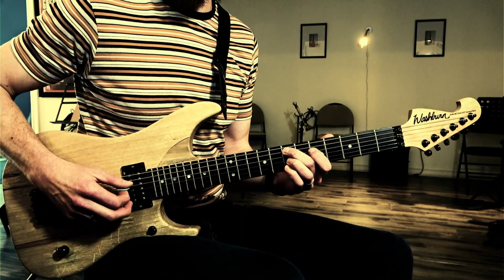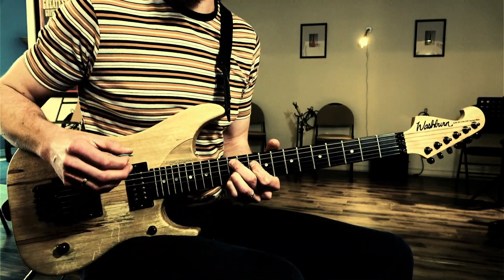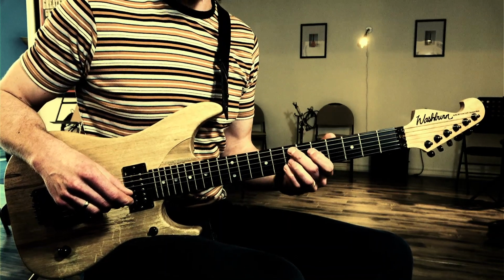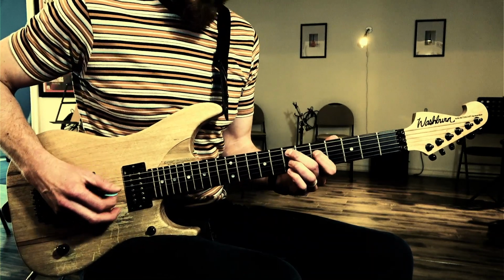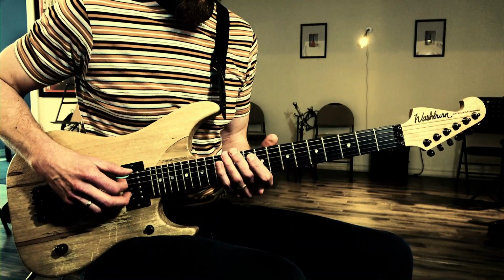Okay, so it was like 1 and 2 and 3 and 4. 1 and 2 and 3 and 4. Keeps going like that. Now, do it twice in a row. The third time around, we're going to change the voicing. So I'm going to do the exact same notes, but move to string number 6 as the root note.